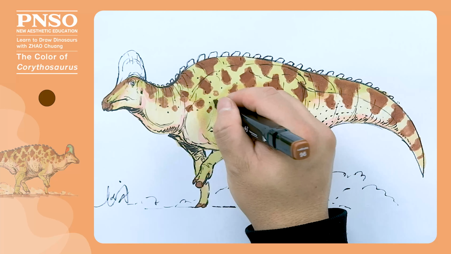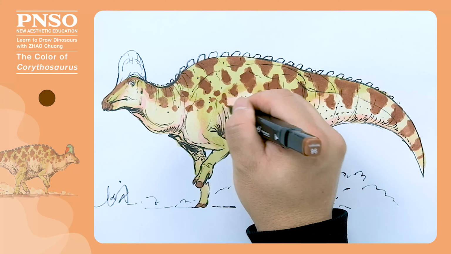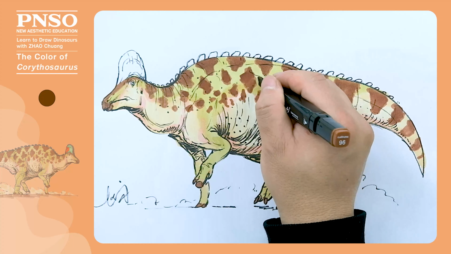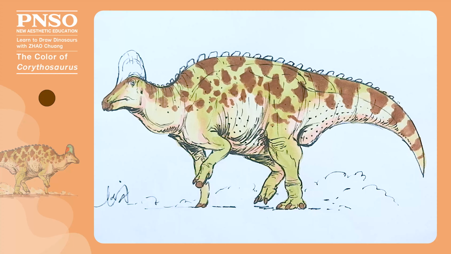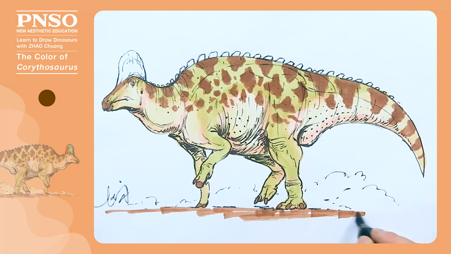Then, use smaller patterns to embellish the gaps. This brown can also be used to color the ground, but don't color the ground too concrete, just a few strokes will do.